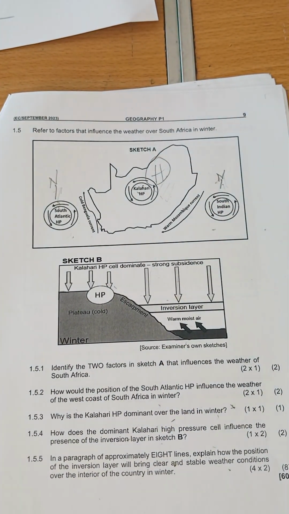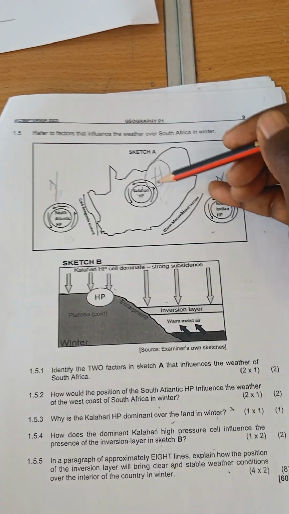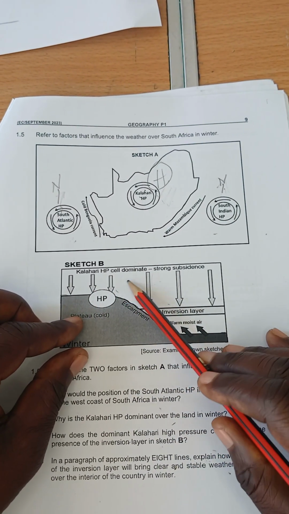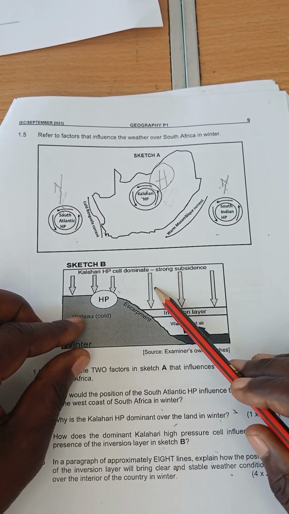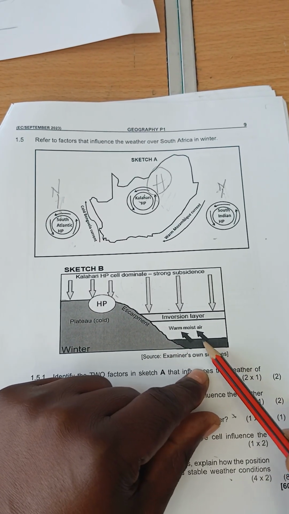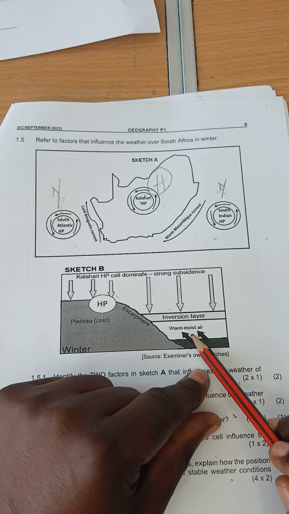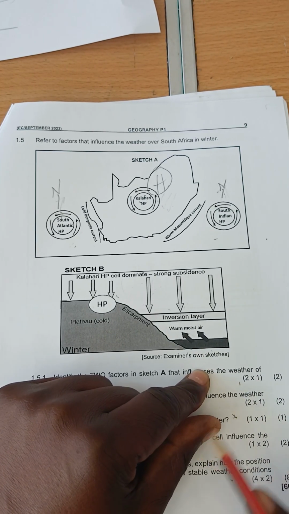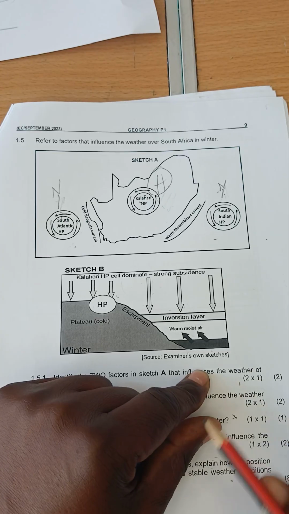Our Kalahari is very active. This is the position of our Kalahari. Coming to sketch B, this is the same thing that we're talking about. Kalahari high pressure is dominating in the interior, with strong subsidence, which means whatever moist air is coming from the South Indian cannot go above the escarpment. The moment it can't go above the escarpment, there's no condensation taking place, no cloud formation, there's no precipitation in the interior.